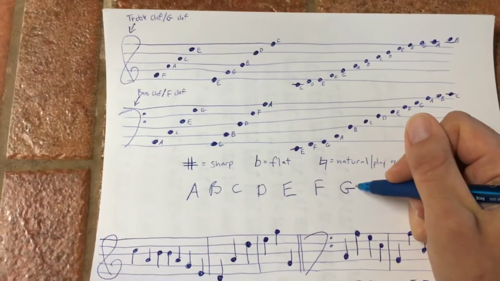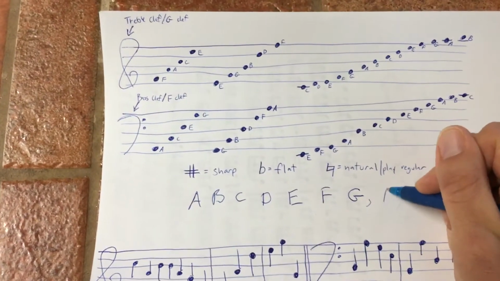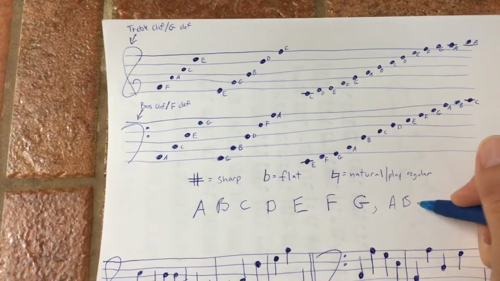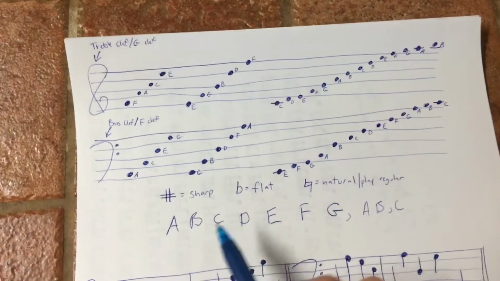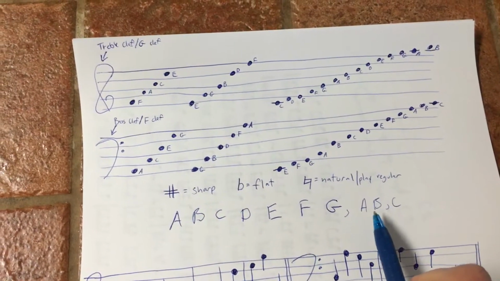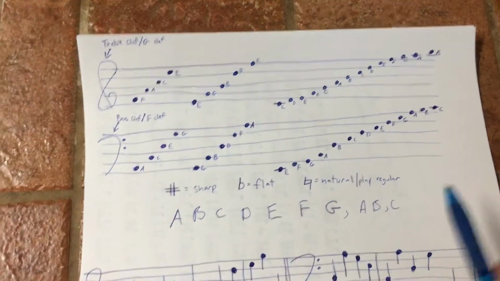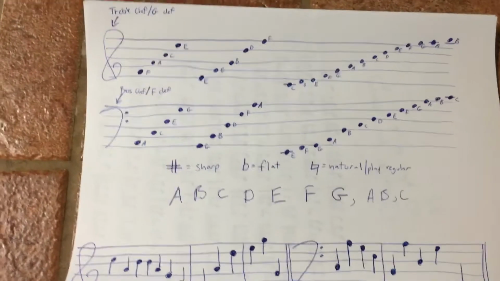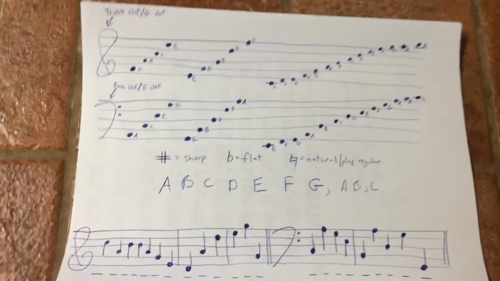Now once that G is over, guess what? Then we start back over on A, then B, then C, then D, and basically the process starts back over again. A, B, C, D, E, F, G, A, B, C, D, E, F, G. And I explained that on one of my other videos called the paper piano.